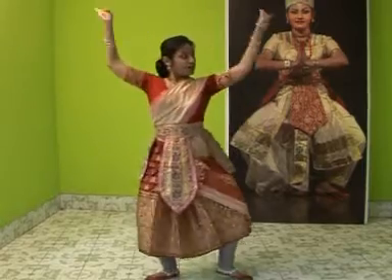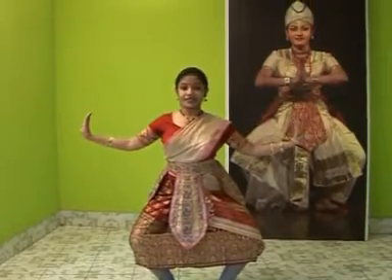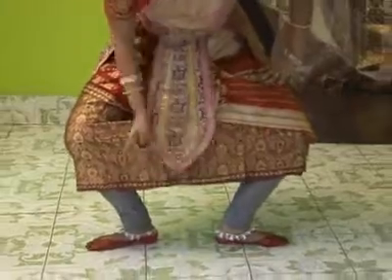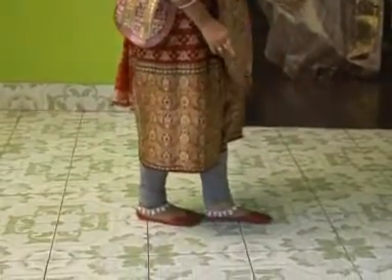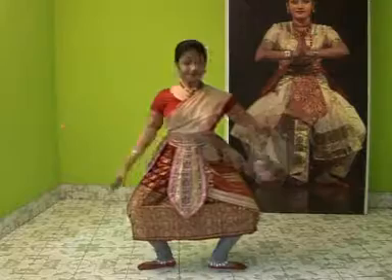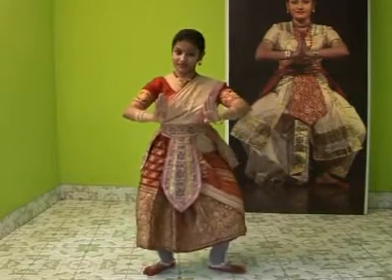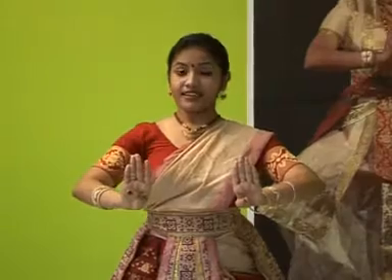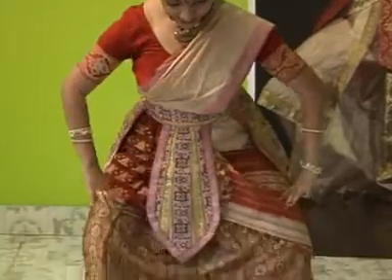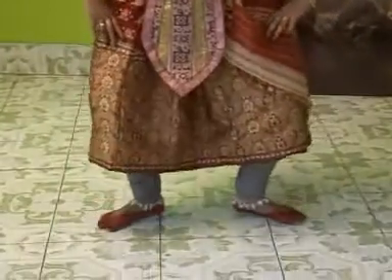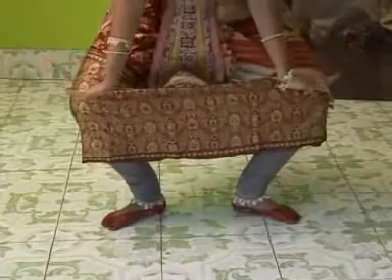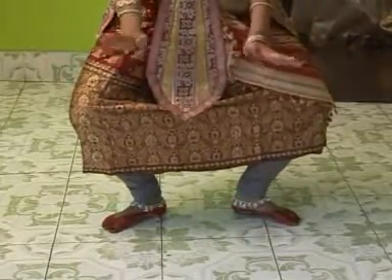Right from the basic stance itself, the distinction between Purusha and Prakriti is maintained. This is Purushura. Now the distance of these two legs is the measurement of your own foot. Purushura and Prakritiora. There is a slight difference between Purushura and Prakritiora. The legs are moved towards the front.